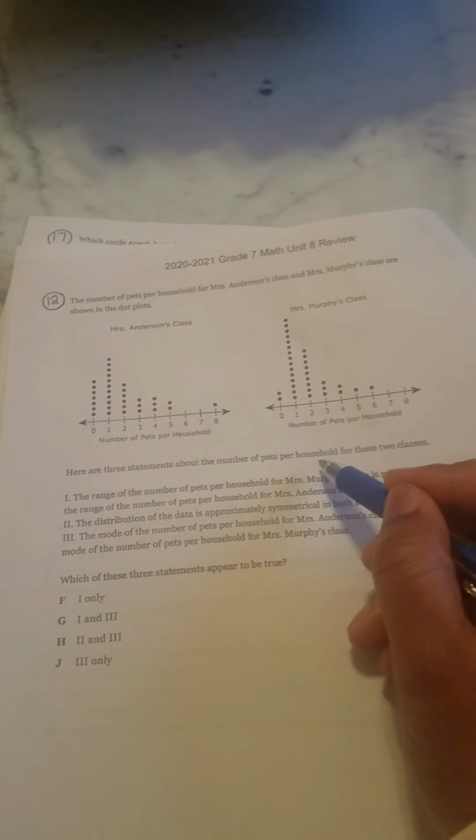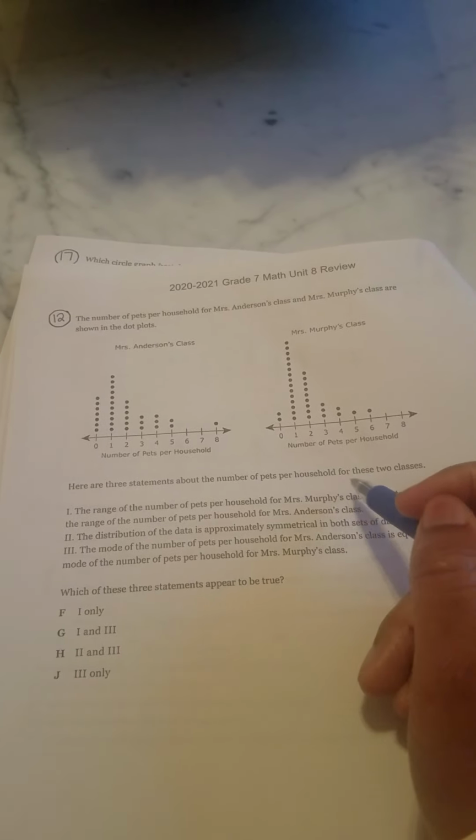Okay. So number 12 says the number of pets per household for Mrs. Anderson's class and Miss Murphy's class are shown in the dot plots. And then it says here are 3 statements about the number of pets per household for these 2 classes.